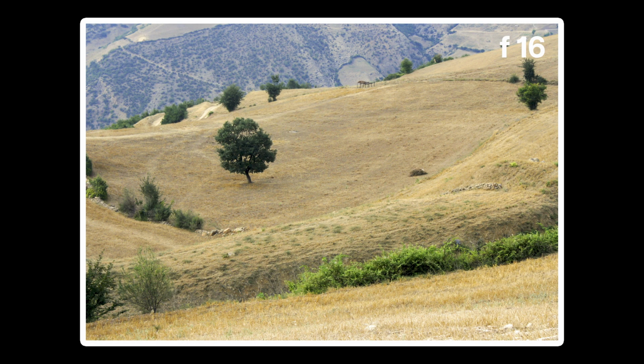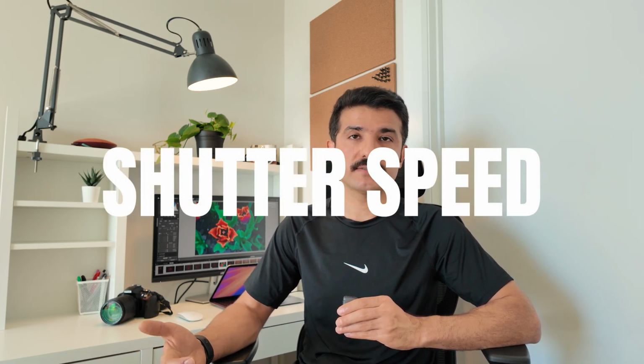But in this landscape shot at f16, everything from the foreground to the background is in focus, which is perfect for capturing details across the whole scene. So remember, lower f-stop means more light and a blurry background, while higher f-stop means less light and everything in focus. Finally, let's talk about shutter speed.